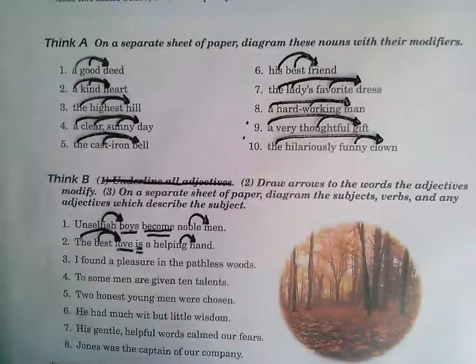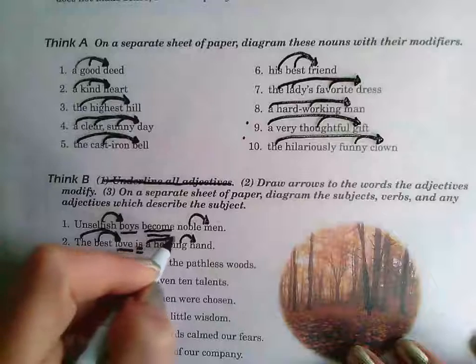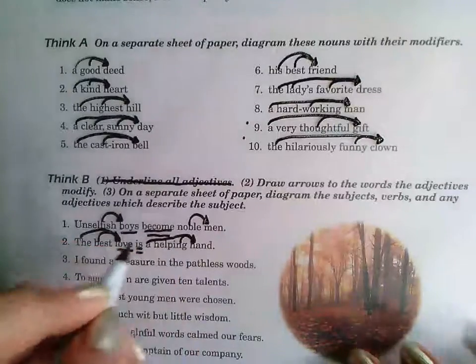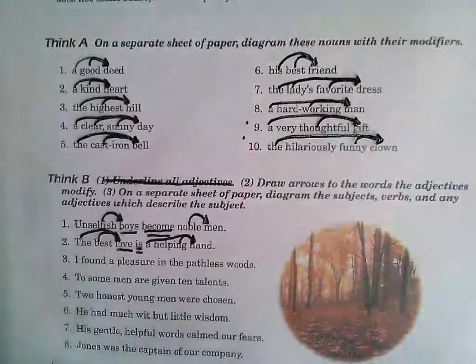The best love is a helping hand. Oh, A. There's A. A describes hand. A and the are always adjectives.